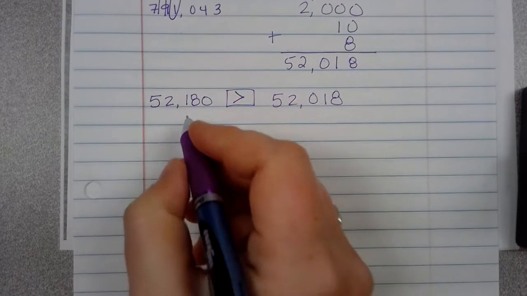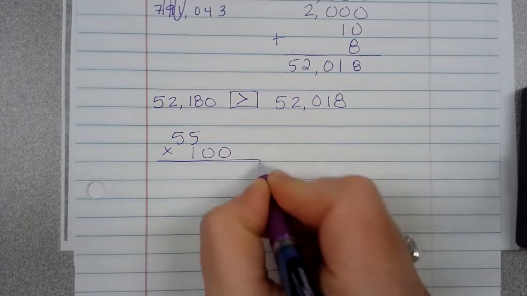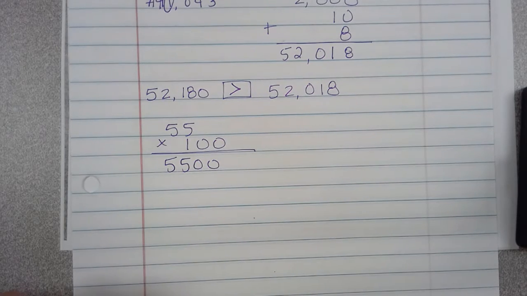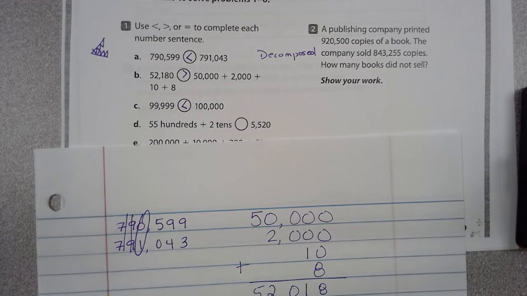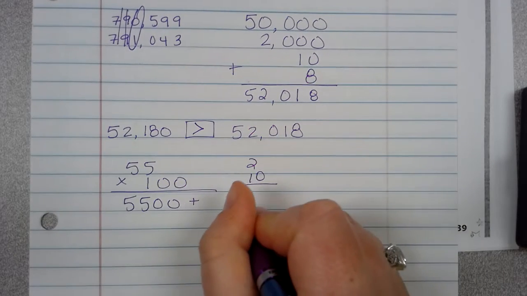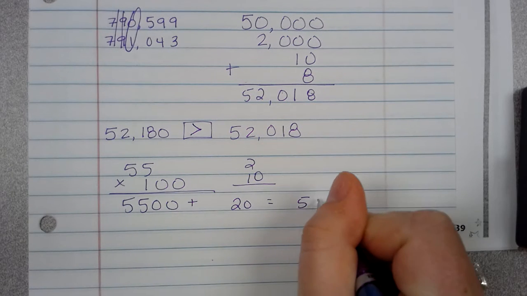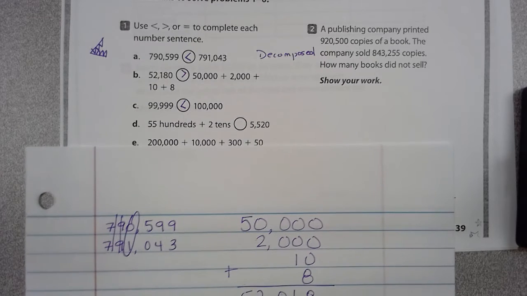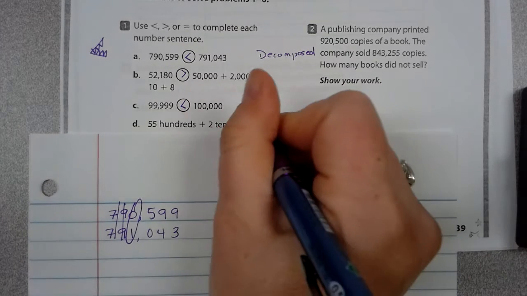That's saying 55 times 100. 55 hundredths leaves you with 5,500. And then we plus 2 tens. 2 times 10 is 20. So if I put this together, I get 5,520 compared to 5,520. The same thing.